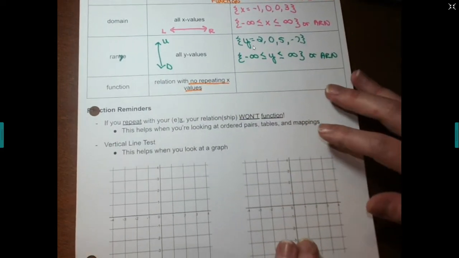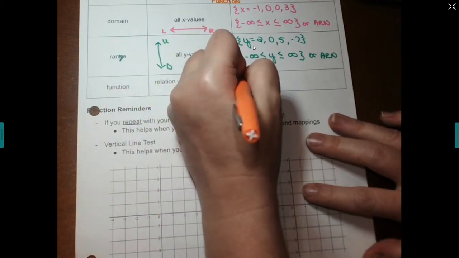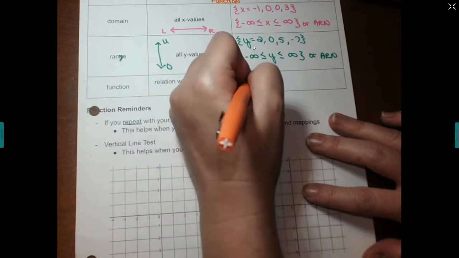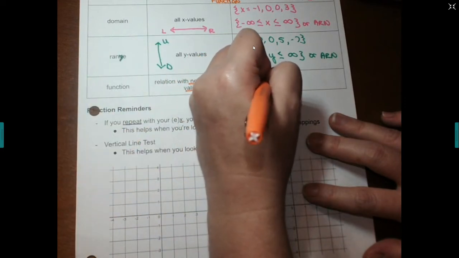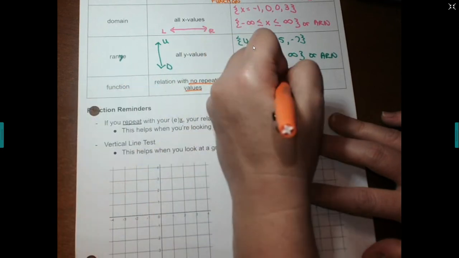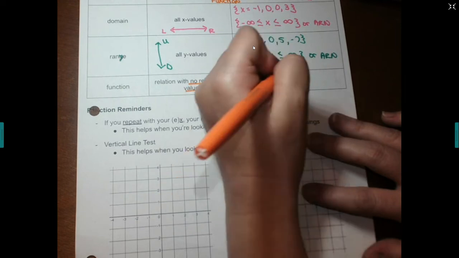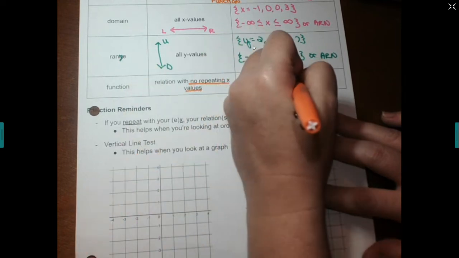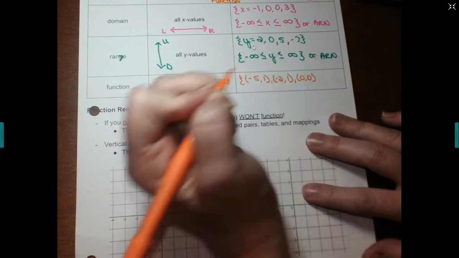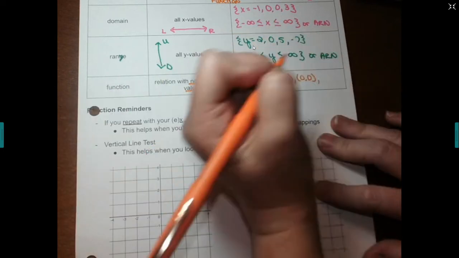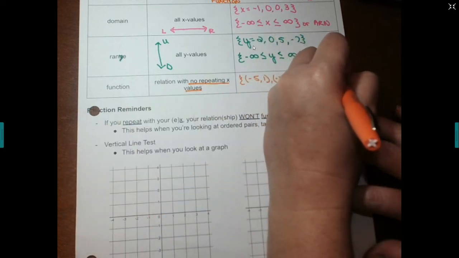Okay. So now let's write a relation that is a function. So the only thing is we can't have any repeating x values. So let's do -5, 1, -2, 1, 0, 0, and 5, -5.